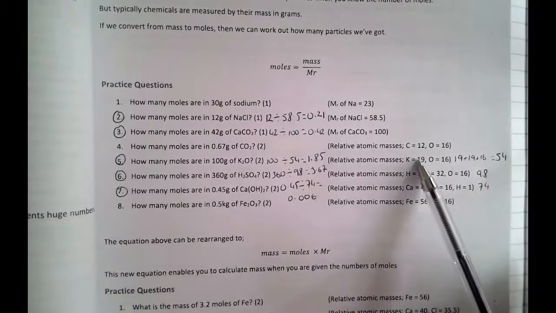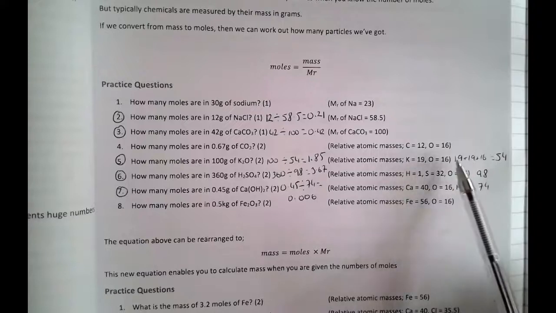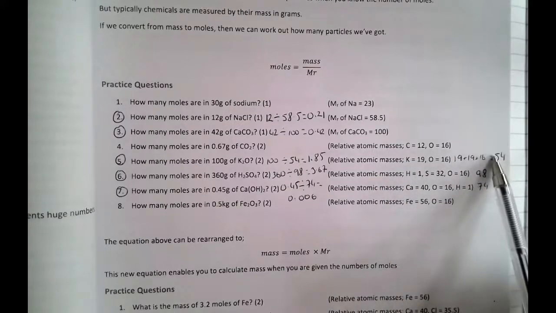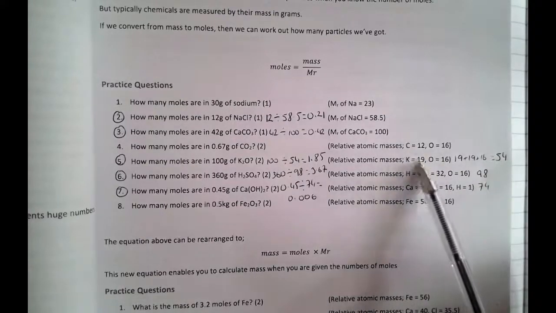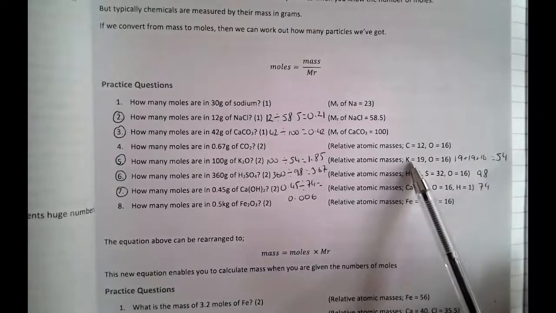However, that should be 39. So you should really have 39 and 16 when calculating your formula mass. But because I've made a typo, you would obviously not be penalised if that was a similar situation in the exam. Just use the numbers that you were given.